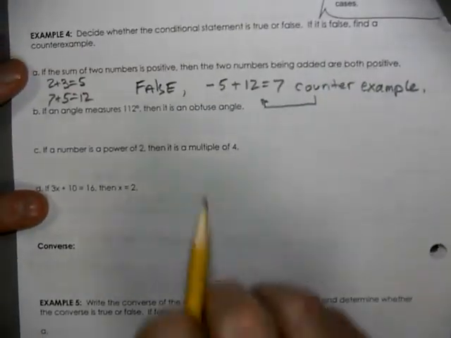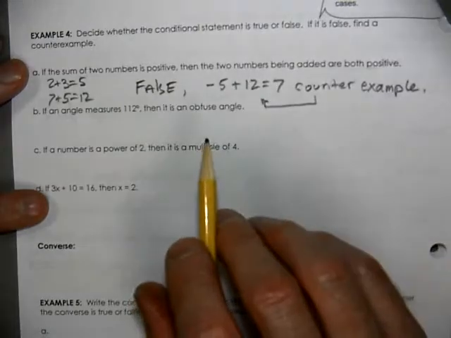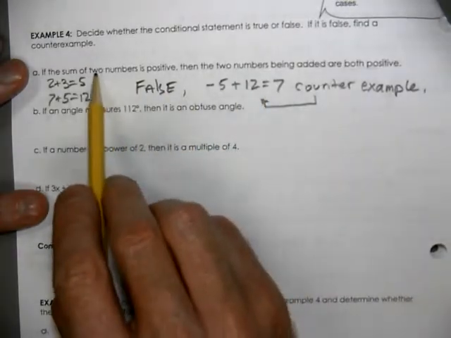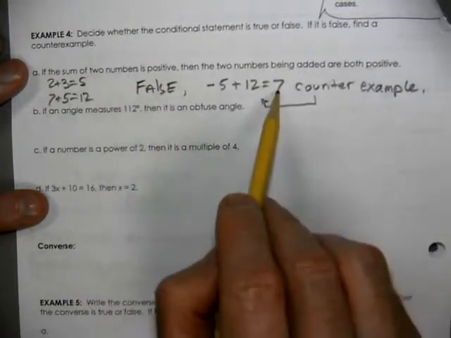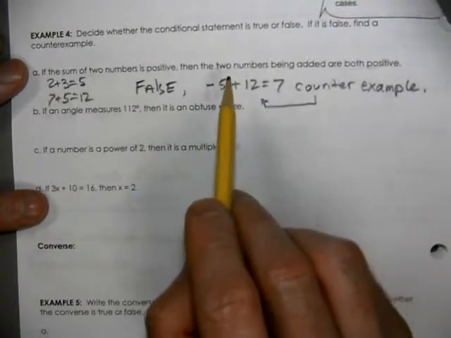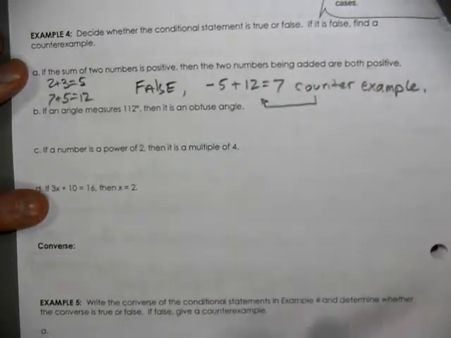Our counterexample would be the -5 and 12 that add to be 7. That adds to be what the hypothesis requires, two numbers that have a sum that's positive. But together they're not both positive numbers.